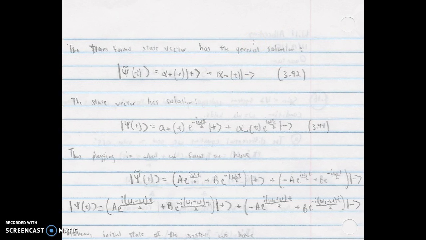So from equation 3.92 in the book, we see that the transformed state vector, which is the first one we're asked to find, has this general solution. So we simply plug in our values for alpha plus and alpha minus, and the state vector has this solution, very similar, except we have the time dependence that we were talking about earlier. This is the c plus of t, which we substitute in for, and rearranging gives this transformed state vector. And now we plug c plus back in to get the state vector.